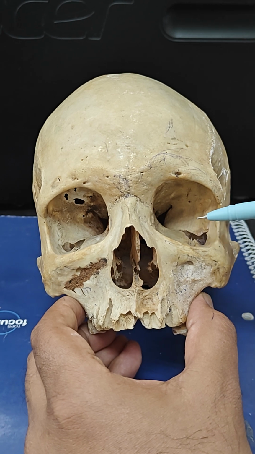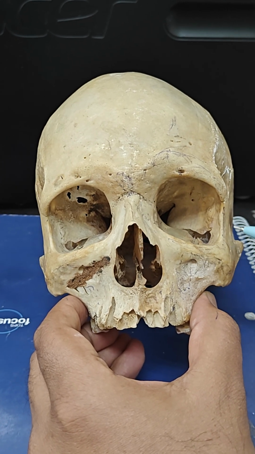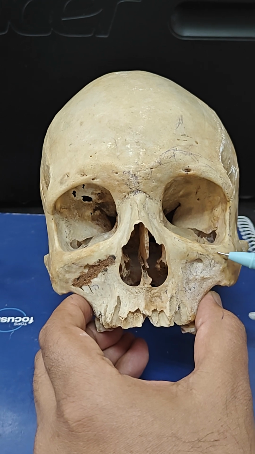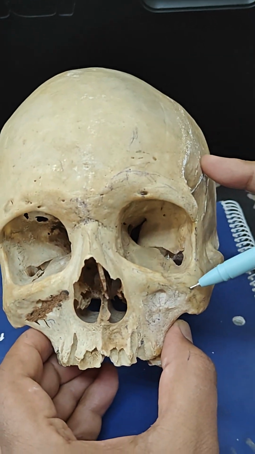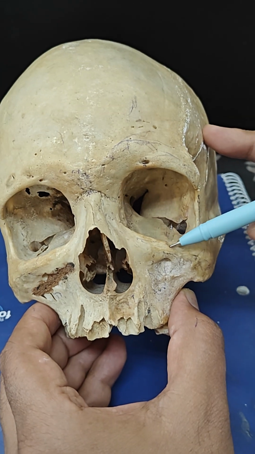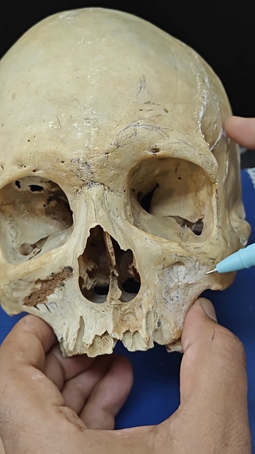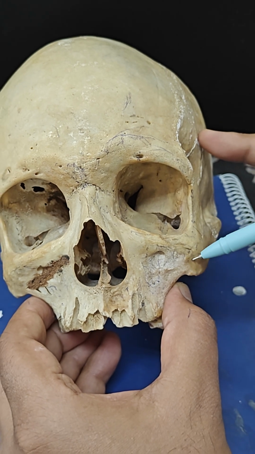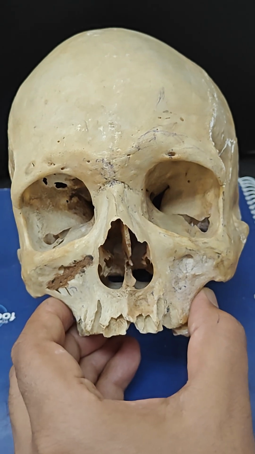So basically you have to remember the infraorbital margin is formed by the maxilla and by the zygomatic bone. And here you can see this is the maxillary bone which is united with the zygomatic bone, and it forms the zygomaticomaxillary suture. This is the zygomaticomaxillary suture.